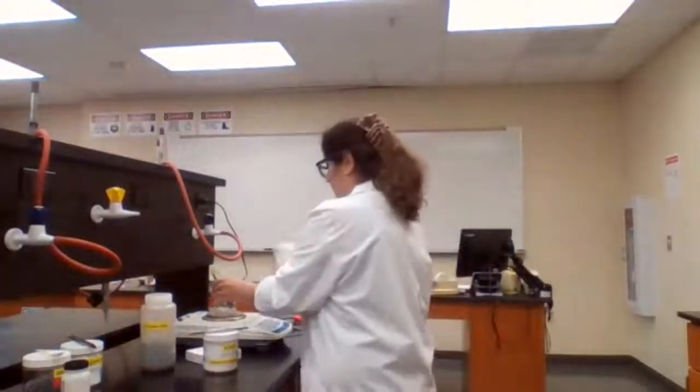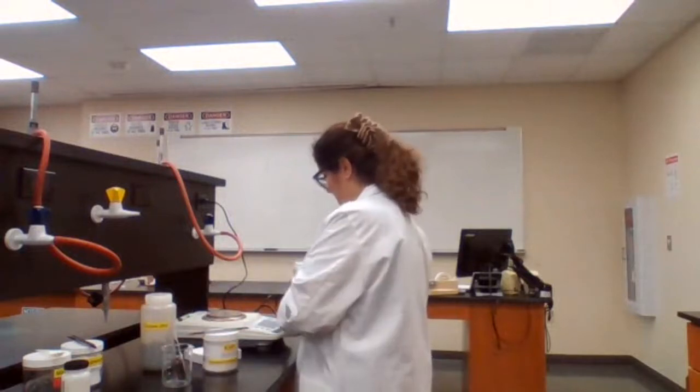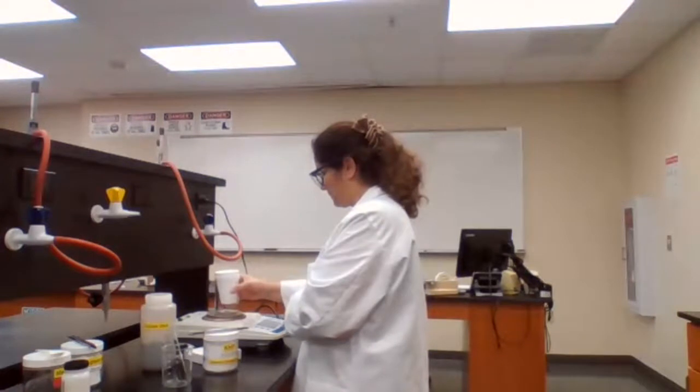Then we need the mass of the empty dry calorimeter, which is 170.49. 170.90.